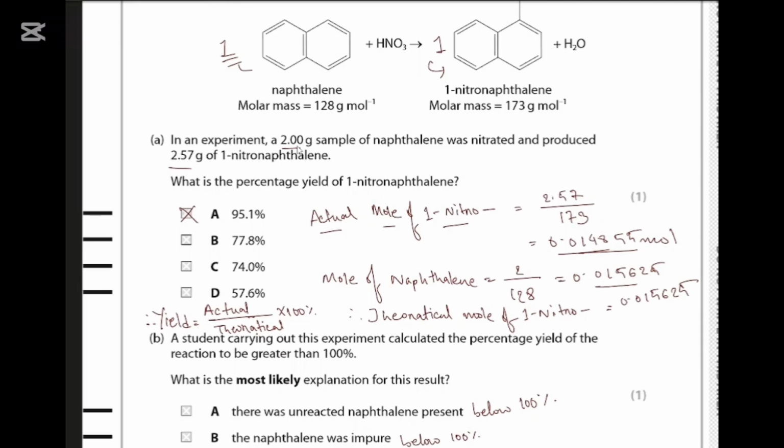Yeah, so my given mass was 2 grams of naphthalene. So I found the actual mole of naphthalene. If this exact amount of naphthalene were to react to form 1-nitronaphthalene, I should have got this amount, which is the theoretical mole of nitronaphthalene. But what I got was this much. Therefore, the yield is the actual value, 0.148555, divided by this value, 0.015625, times 100. We get A, 95.1%.